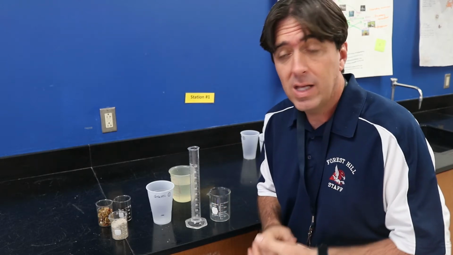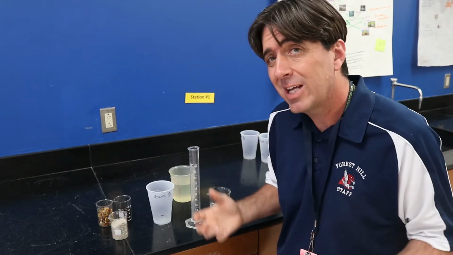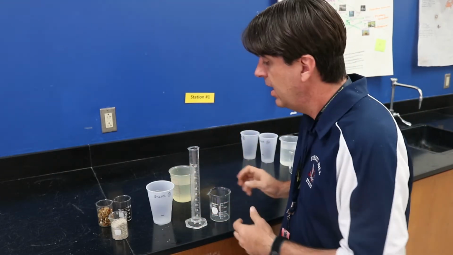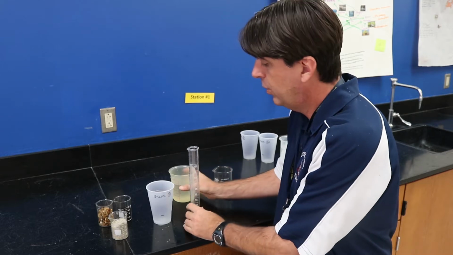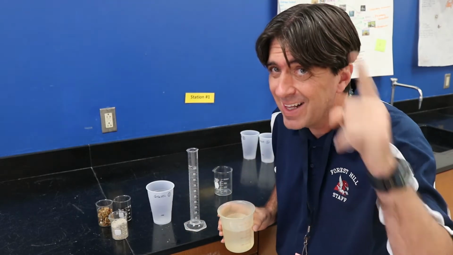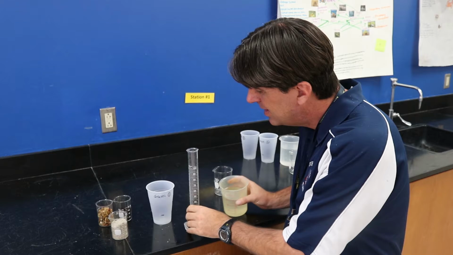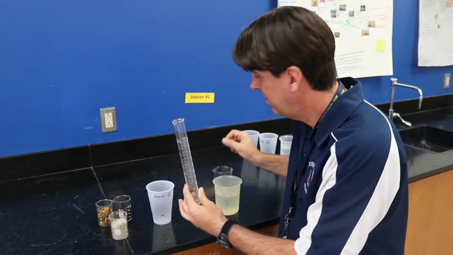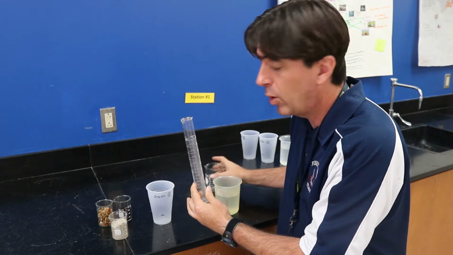One of the things you need to ask yourself is which is the most accurate and why. Those are things that you need to be able to manipulate and discuss in an ACE exam as well. But we are going to use the graduated cylinder because it has a scale on it that's much more refined than the beaker, so it's a little bit more accurate.